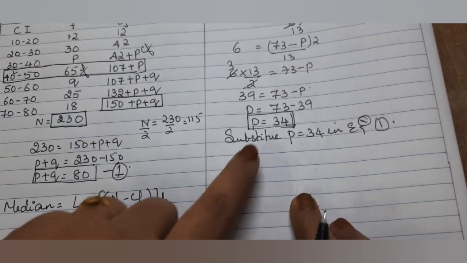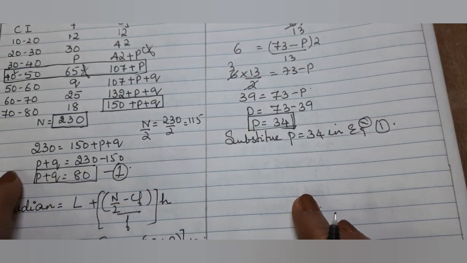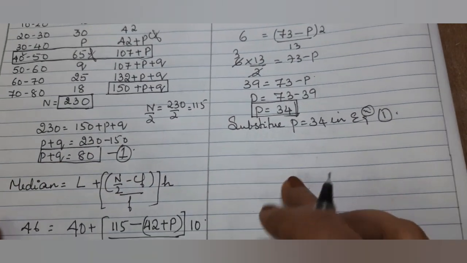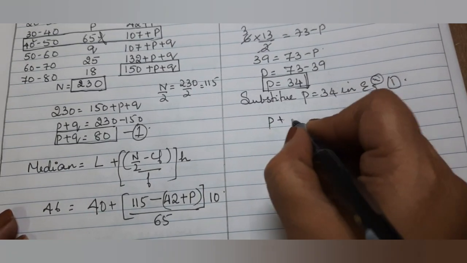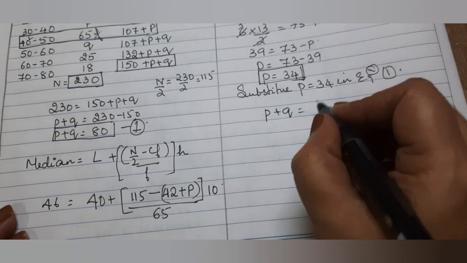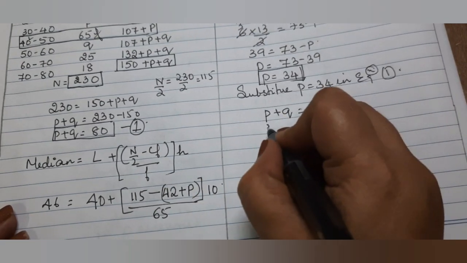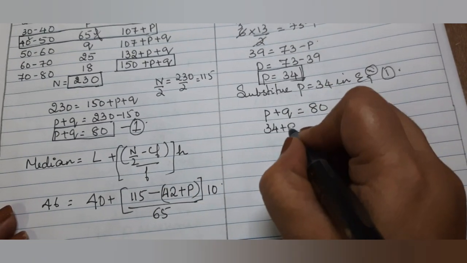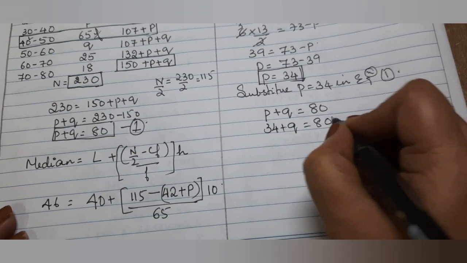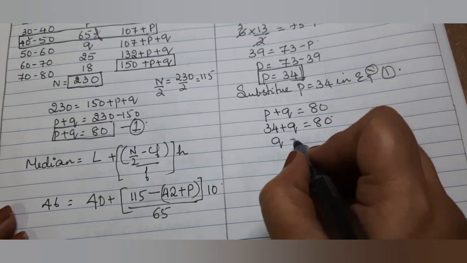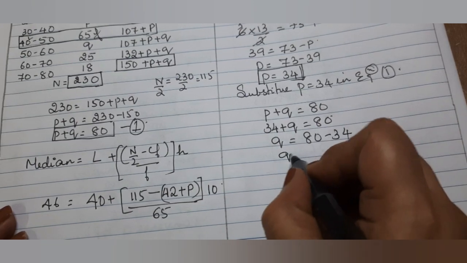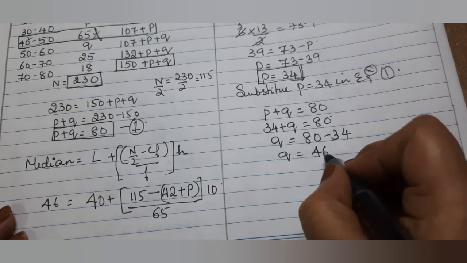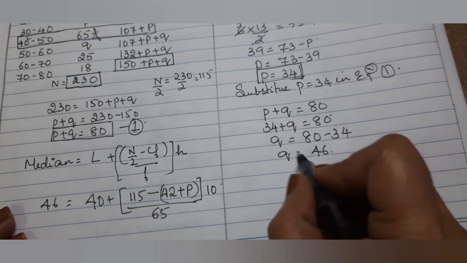So sometimes if at all you get P plus Q here, then you can solve it as a linear equation. But here we got the P value directly. So P plus Q is equal to 80. P here is 34 plus Q equal to 80. So Q will be 80 minus 34. So Q will be 46.